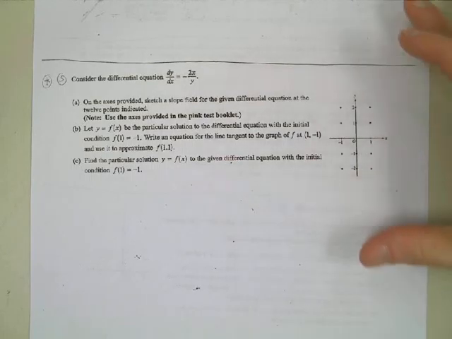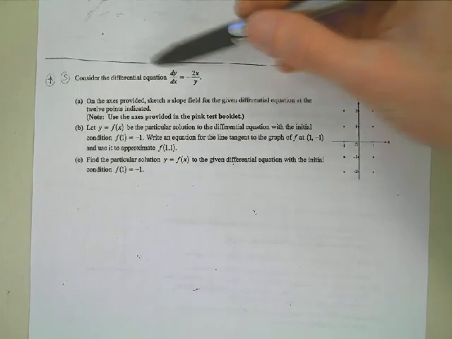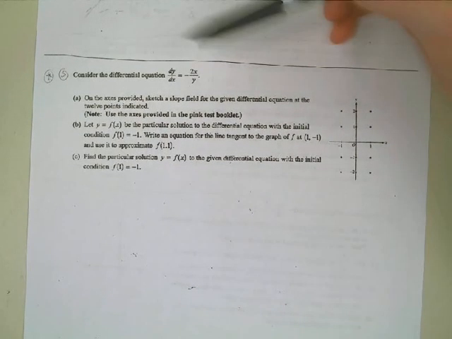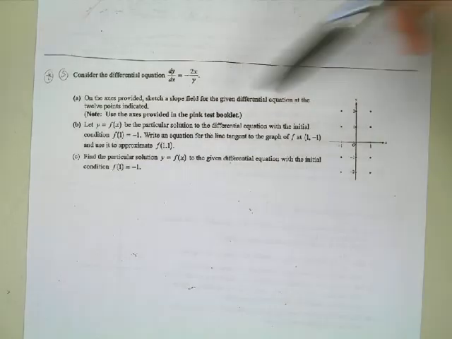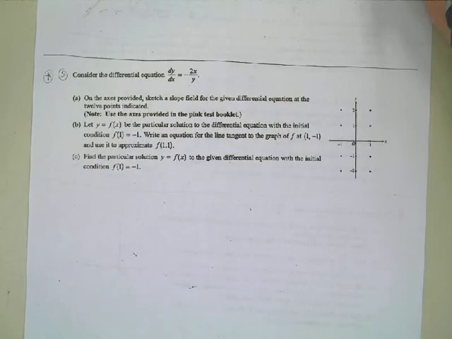So let's go ahead and consider reading this here. It says, consider the differential equation dy dx equals negative 2x over y. On the axes provided, sketch a slope field for the given differential equation at the 12 points indicated. So go ahead, take a few minutes and do that, would you please? Sketch the slope field for this differential equation.